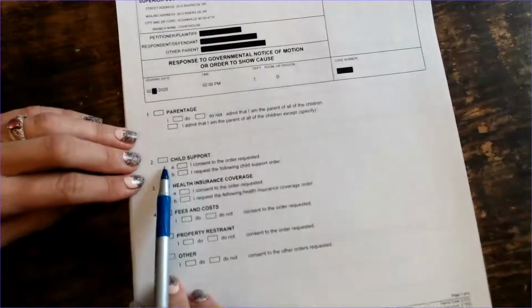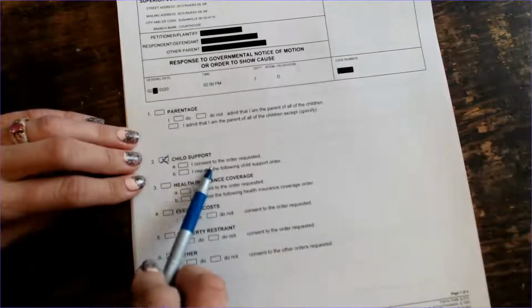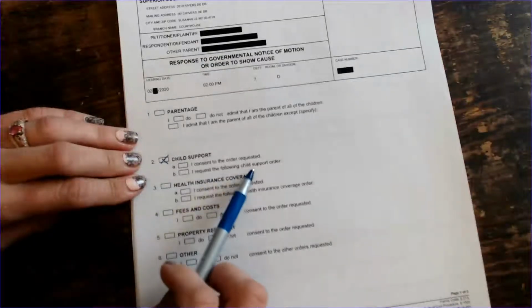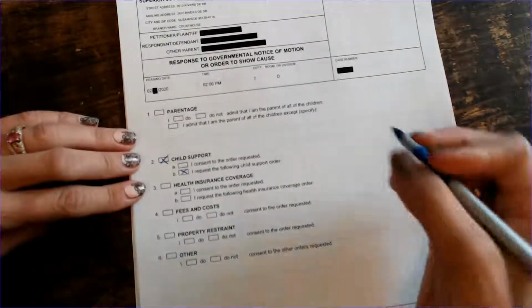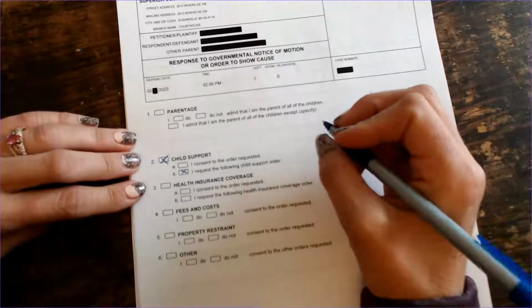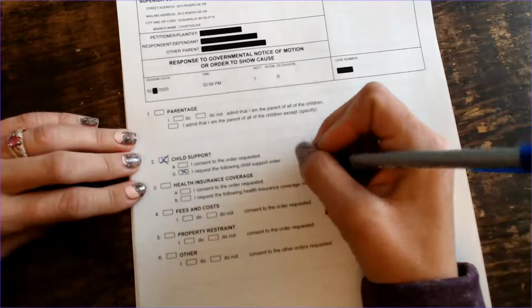Next one is child support. Well, child support was asked for, so we're going to check this box because we're going to say that we either agree to the order requested or we request the following child support order. We had some pretty old information for Dad. Let's say that we don't agree to the order requested, and ideally Dad would run a new calculation.